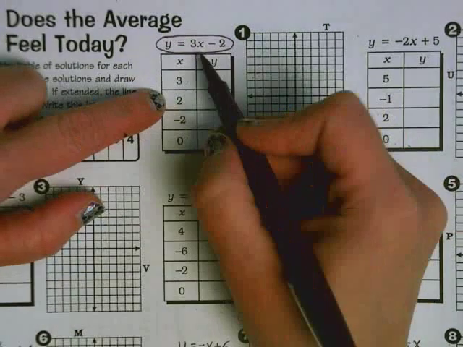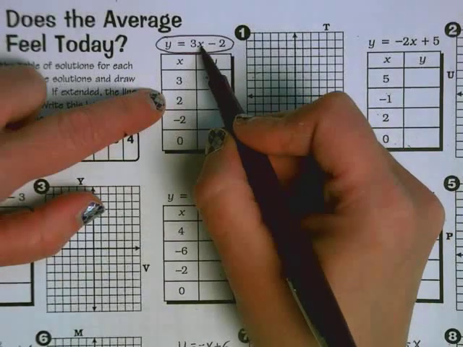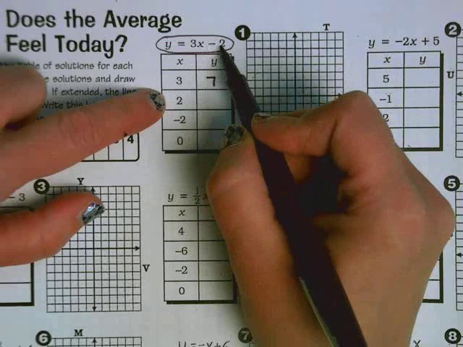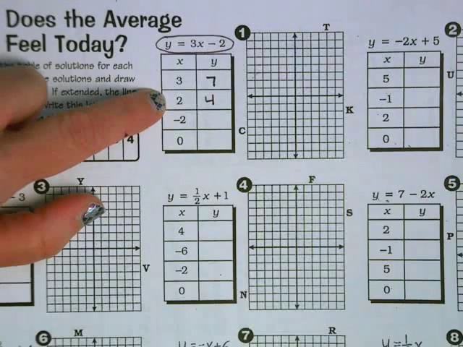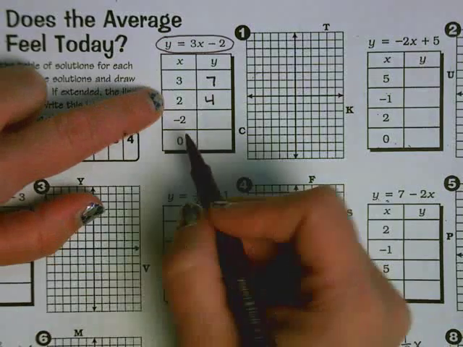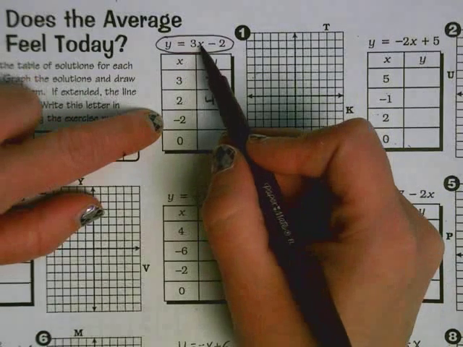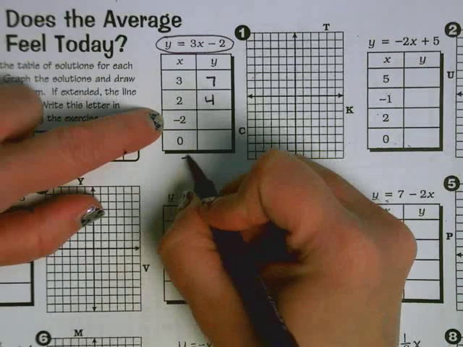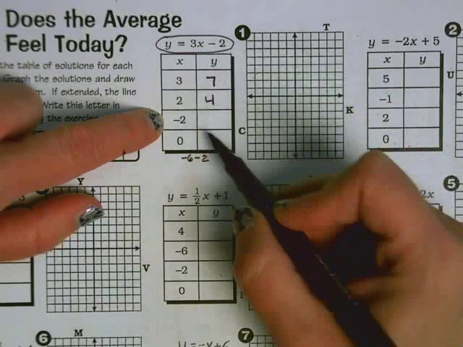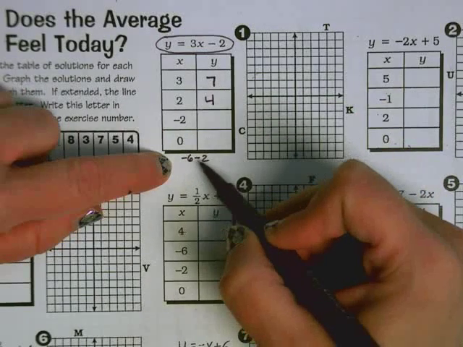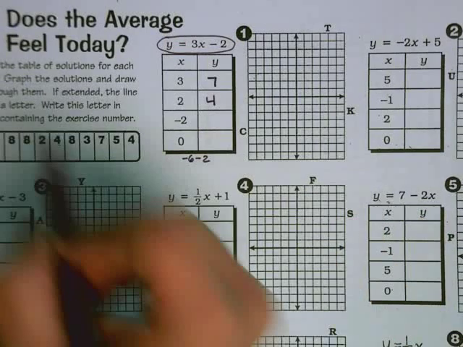Let's plug in 2 for x. 3 times 2 is 6, minus 2 is, I got 4. Now negative 2, 3 times negative 2 is a negative 6, minus another 2. I'm just going to write it down so I don't forget these. Negative 6 minus 2, and minus is going to get more negative.